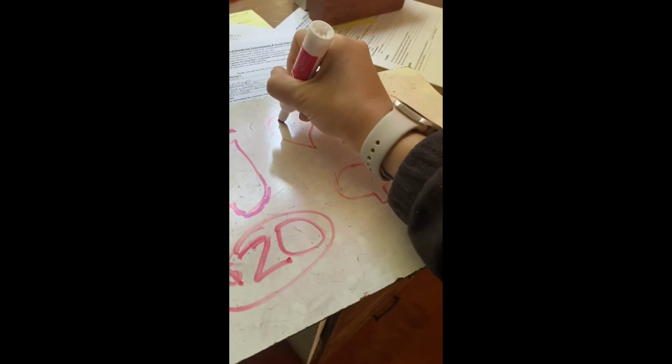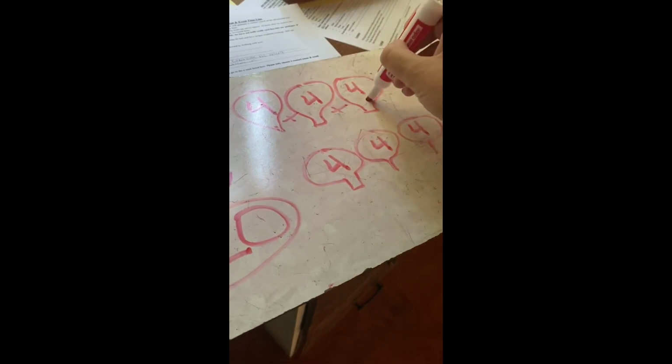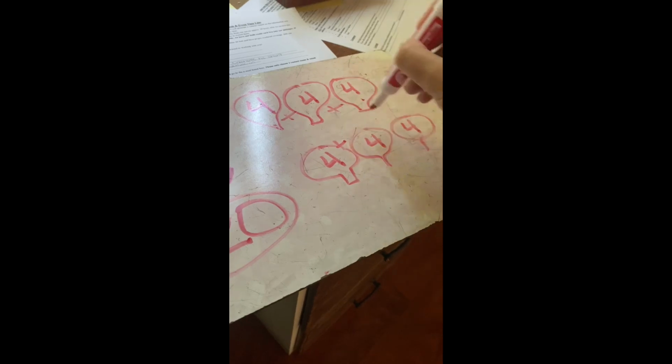Six balloons. All right, so it costs $4 per balloon. How much did it cost altogether for blowing up balloons? 4 plus 4 plus 4 plus 4 plus 4 plus 4. 1, 2, 3, 4, 5, 6 balloons at $4 each.